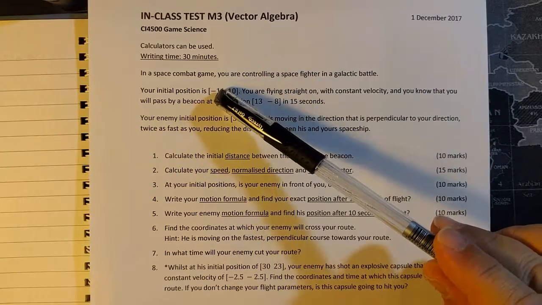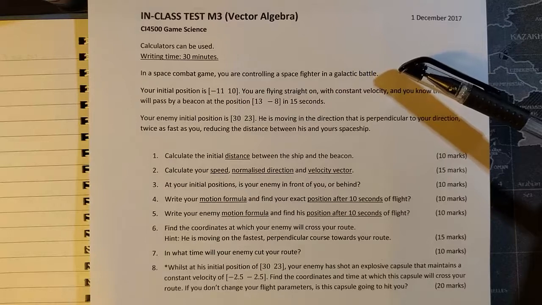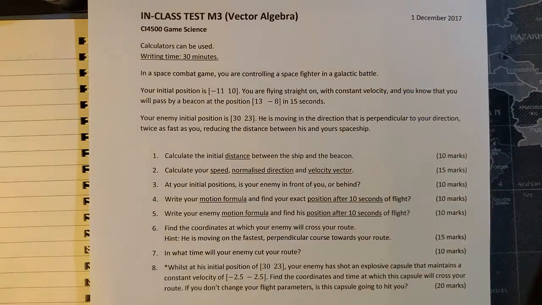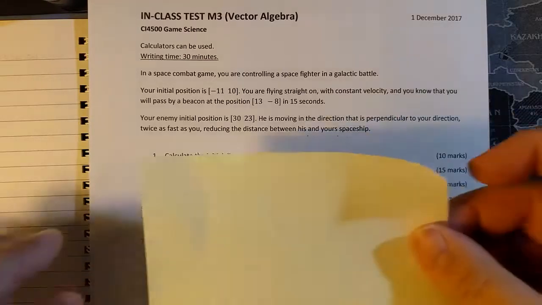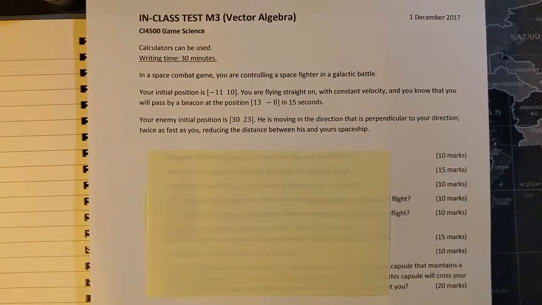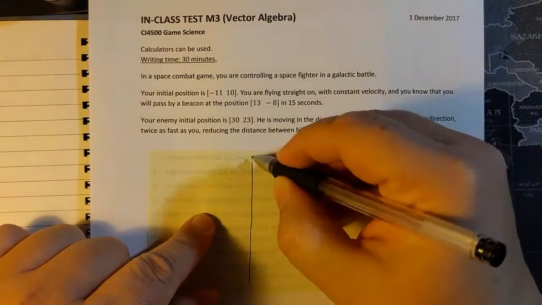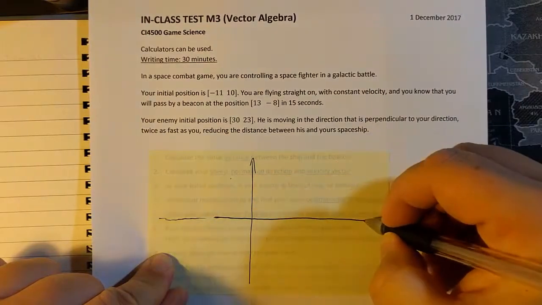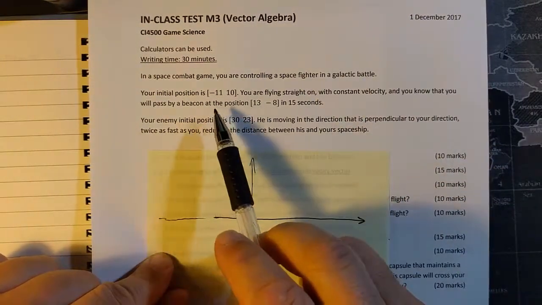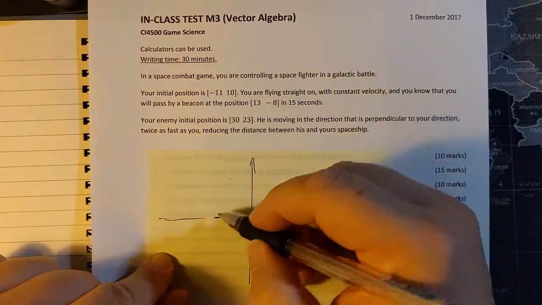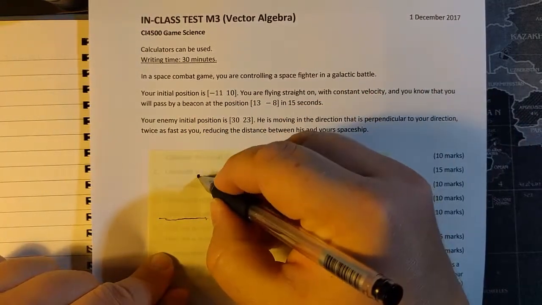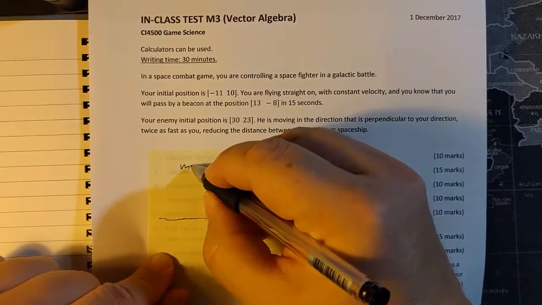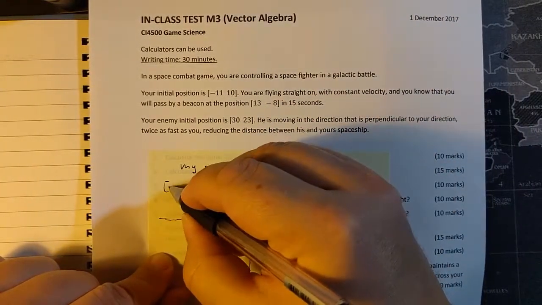In a space combat game, you are controlling a space fighter in a galactic battle. Your initial position is (-11, 10). The best thing we can do with this is to take a sticky note and make some simple drawings. So this will be our coordinate system. Alright, my initial position is (-11, 10), so it will be somewhere, say, here. This is my position and this is (-11, 10).